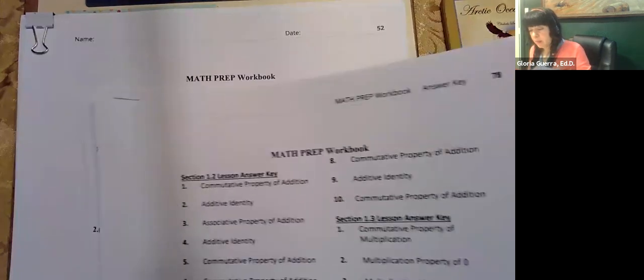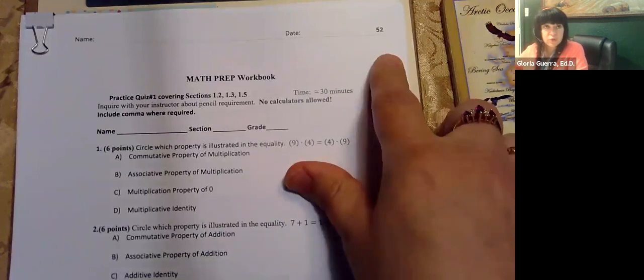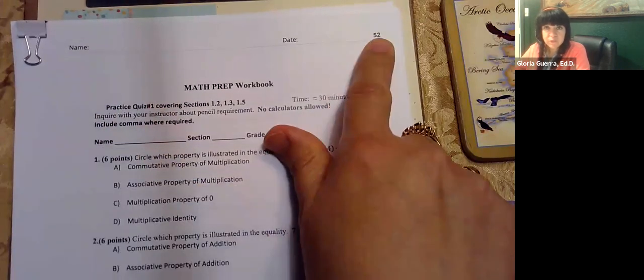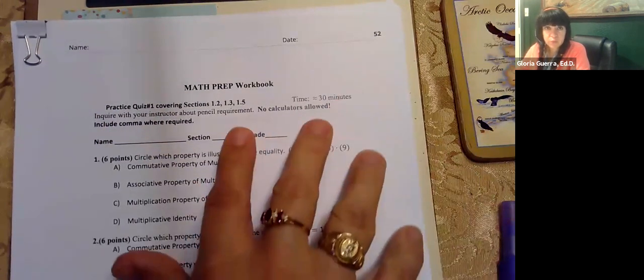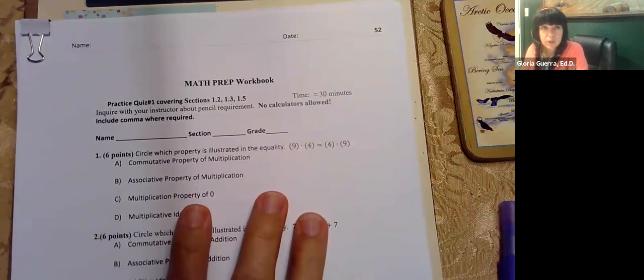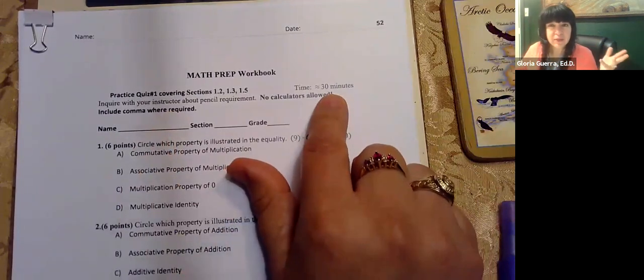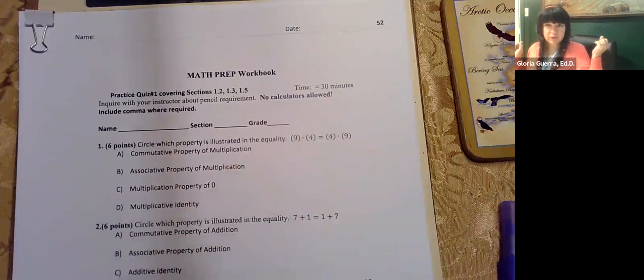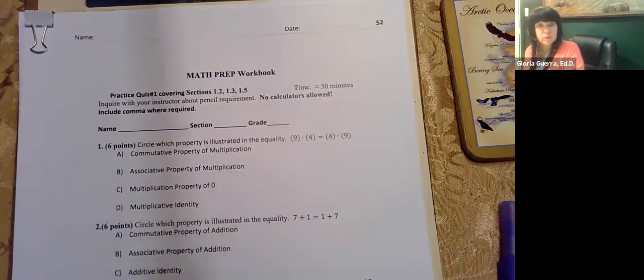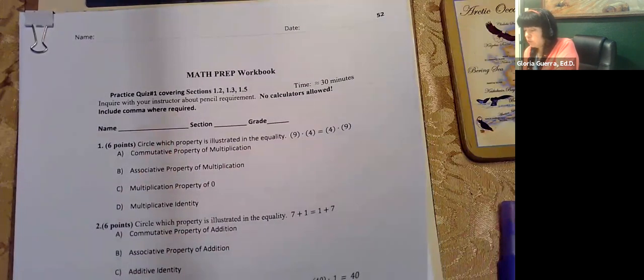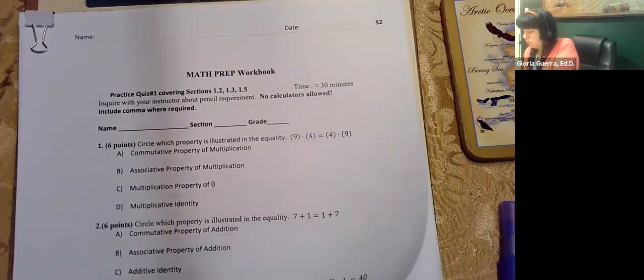And then when you get ready to take quizzes, on page 52 you can put a little paper clip there. On page 52 of your co-req workbook, your prep workbook, you have practice quizzes. I have about 30 minutes, but in class I usually give you about 40 minutes when we take quizzes. So you can do your practice quiz when you're ready to take the quiz and study.